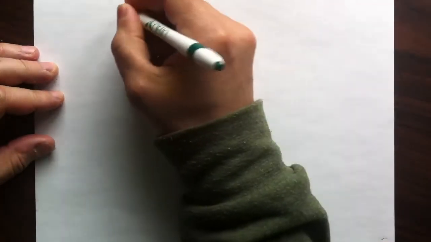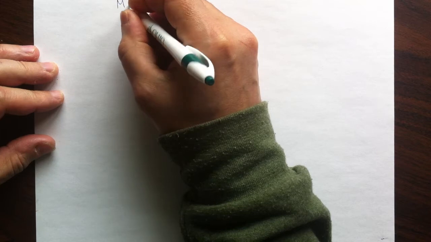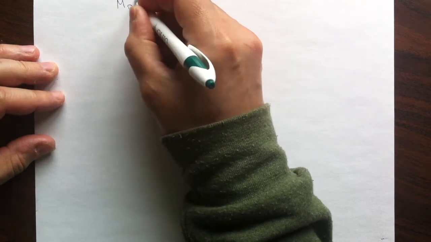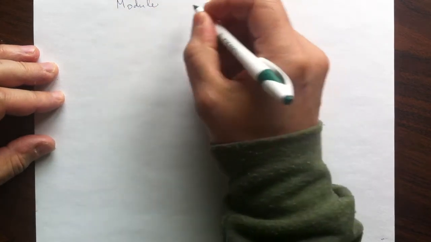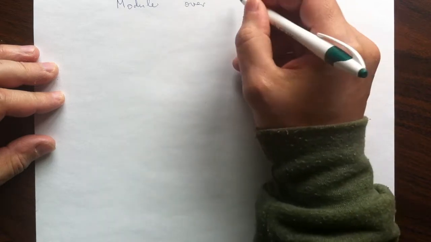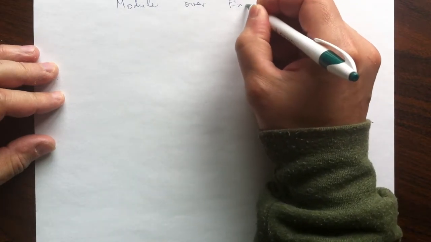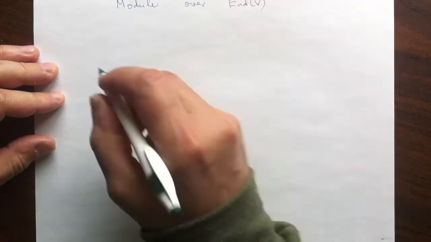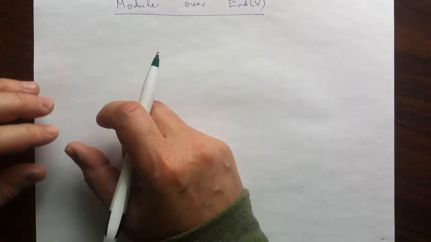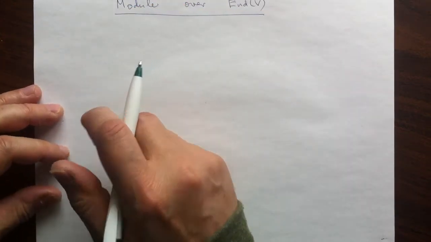This video is about another example of module computation. Here we will look at a specific module over what is effectively matrix algebra. I'll use a coordinate-free version of it.